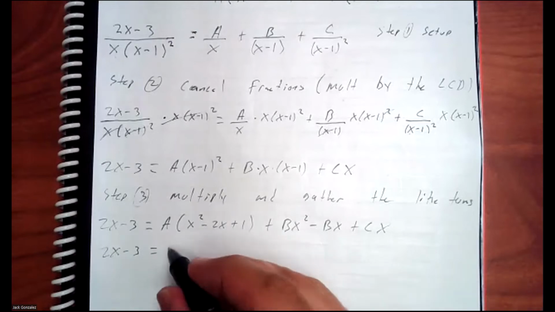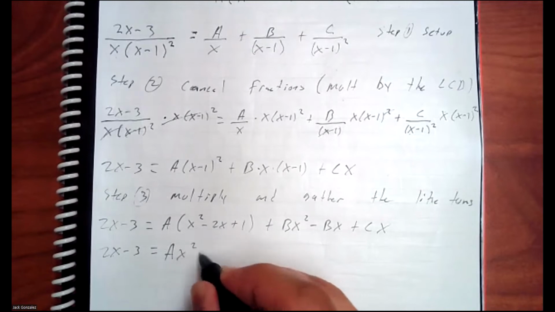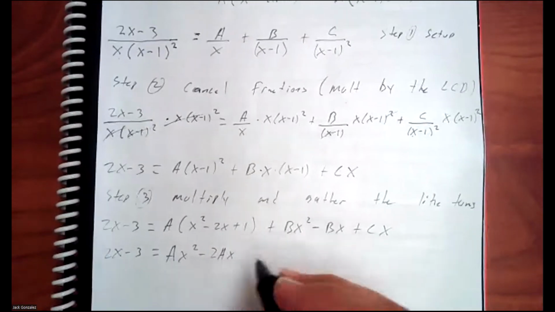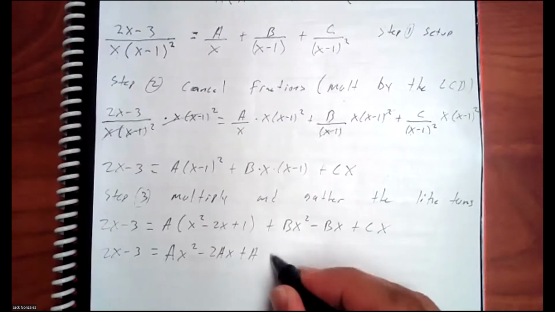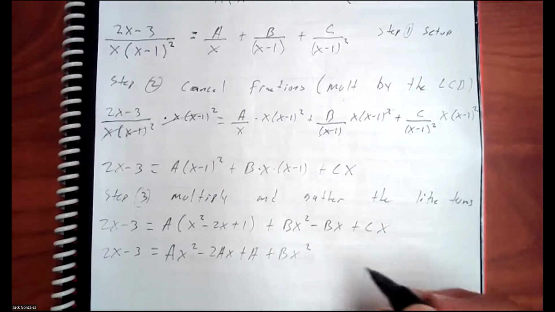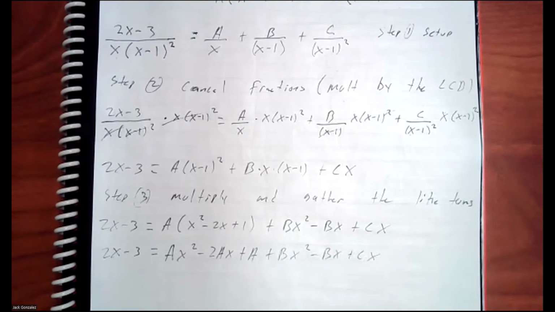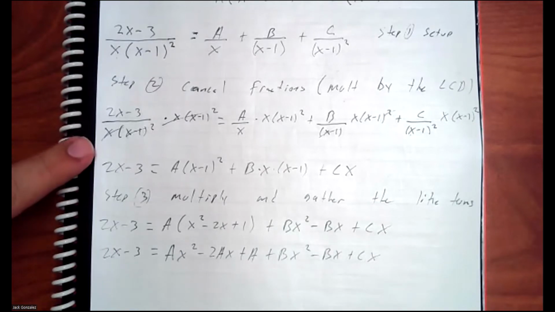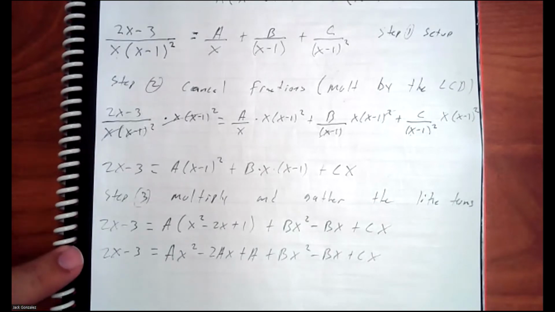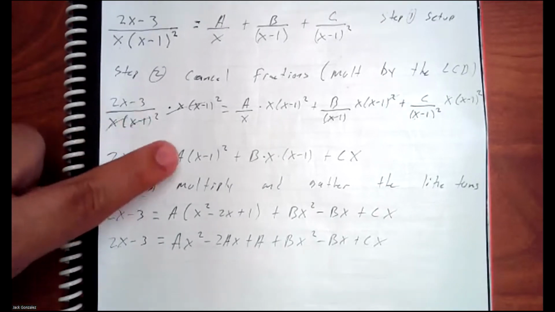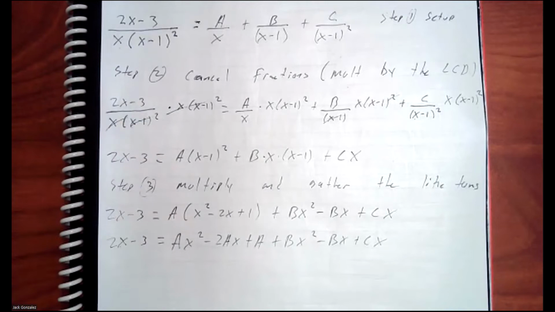Distribute the a, and we'll get ax squared minus 2ax plus a plus bx squared minus bx plus cx. Okay, so everything is multiplied. I skipped some basic steps here, but if you have a question, let me know. If you missed it or you're wondering how we got to here. You guys okay?